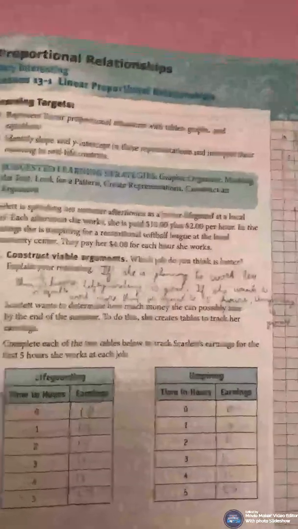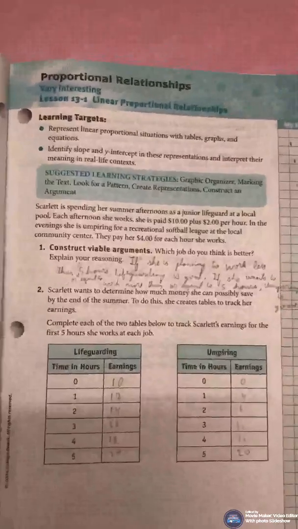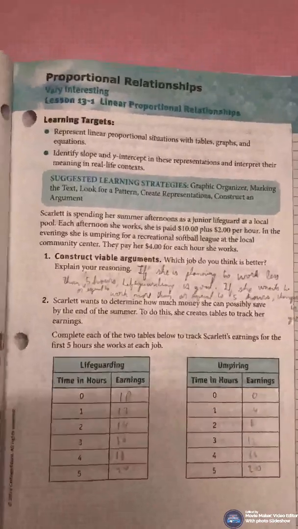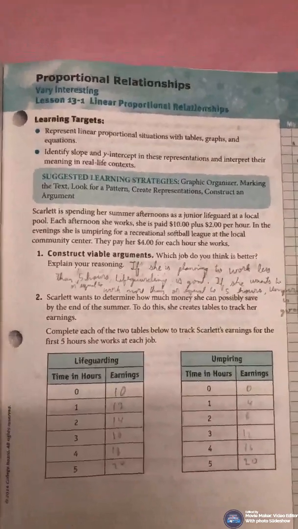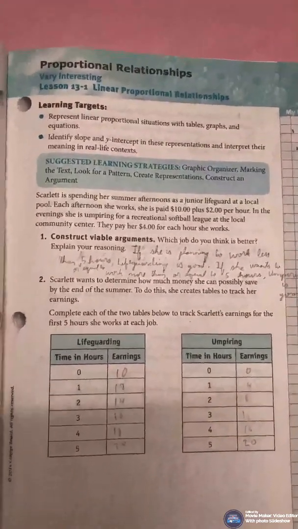So let's get started with activity 13, lesson 13-1, page number 161. Let's read this little scenario before we start. The scenario says, Scarlett is spending her summer afternoon as a junior lifeguard at the local pool. Each afternoon she works, she is paid $10 plus $2 per hour. So we should probably circle this because this is important information.